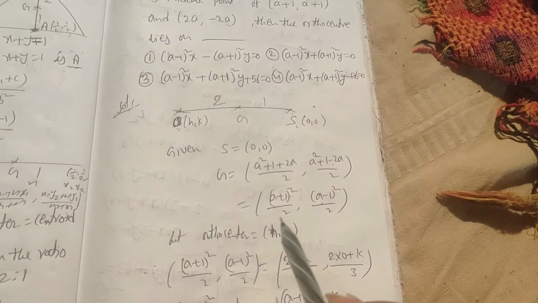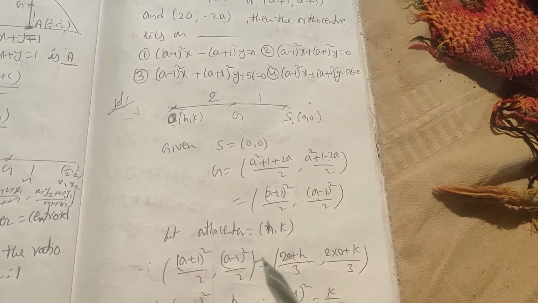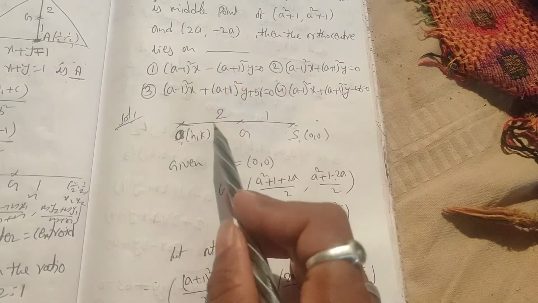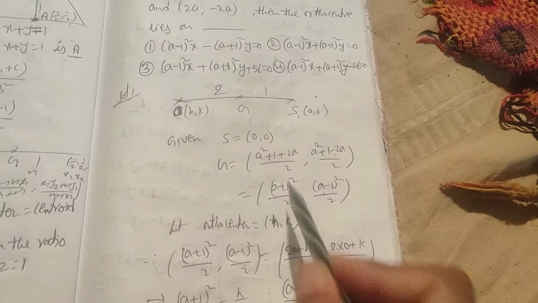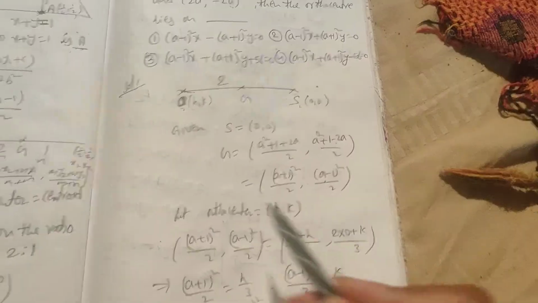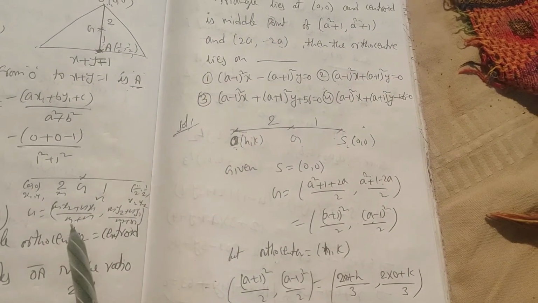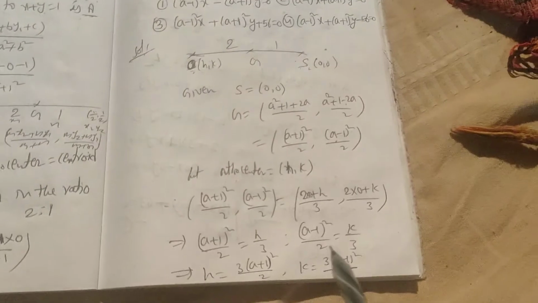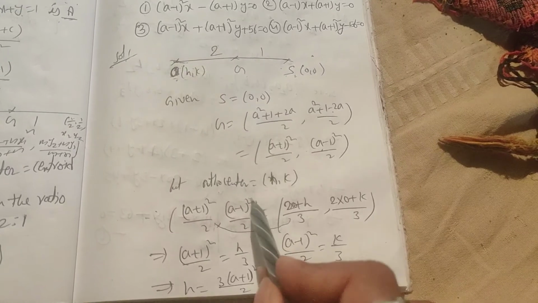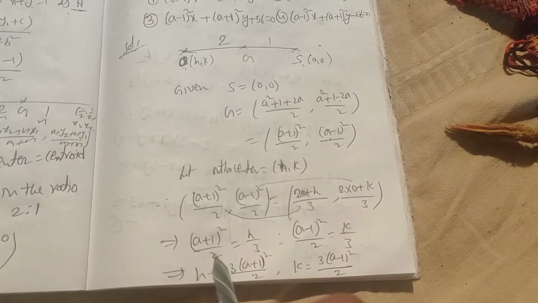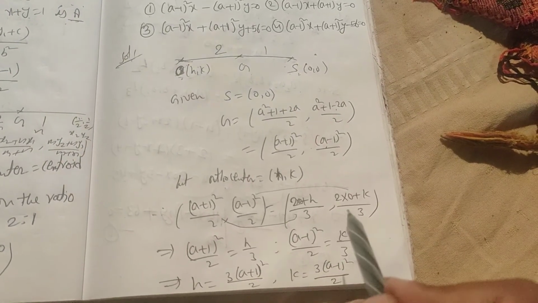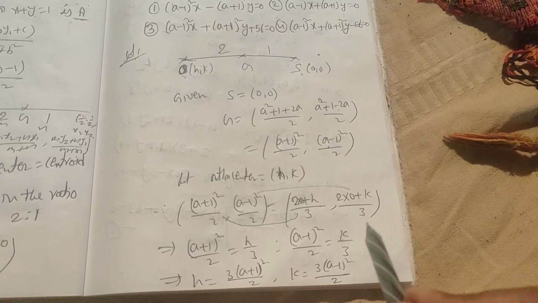That means the centroid ((a + 1)²/2, (a - 1)²/2) equals ((2·0 + 1·h)/(2 + 1), (2·0 + 1·k)/(2 + 1)). The formula is (mx2 + nx1)/(m + n), (my2 + ny1)/(m + n). Equating corresponding coordinates, (a + 1)²/2 = (0 + h)/3 and (a - 1)²/2 = (0 + k)/3.